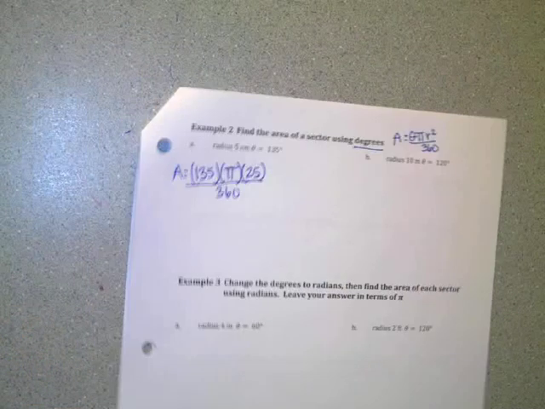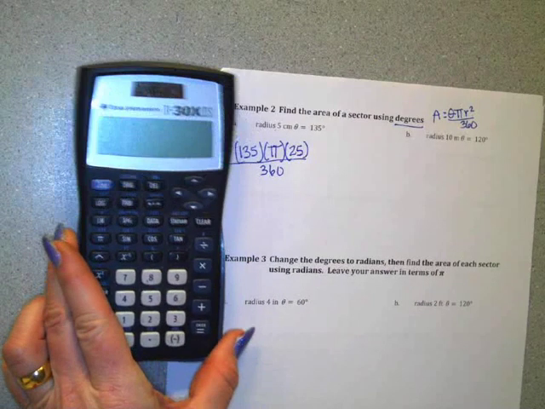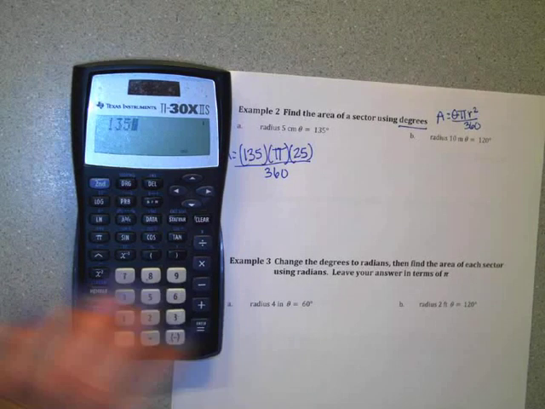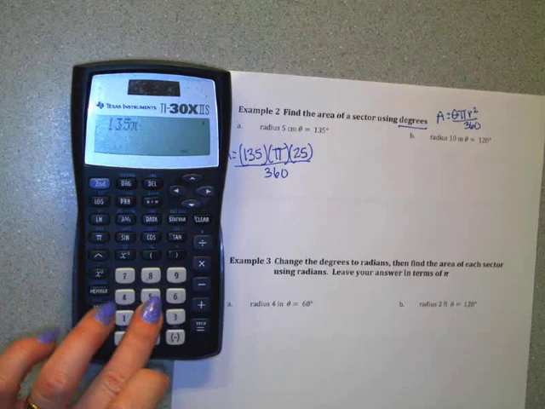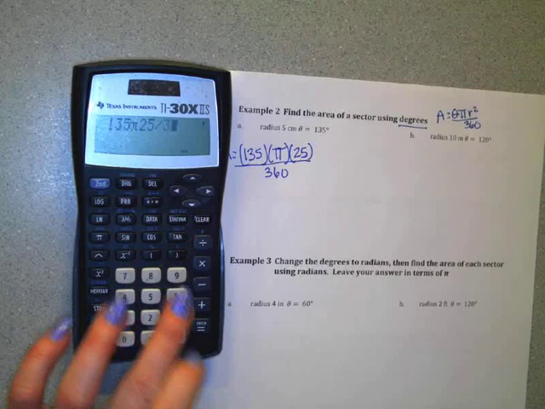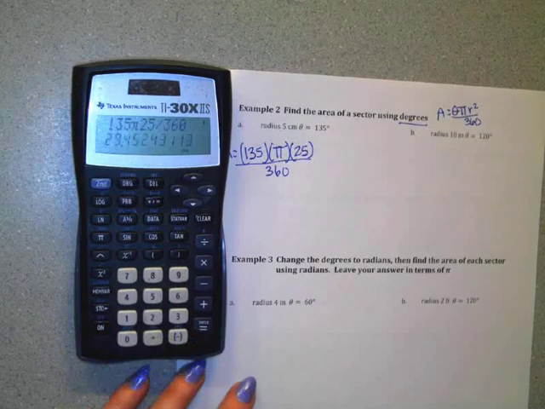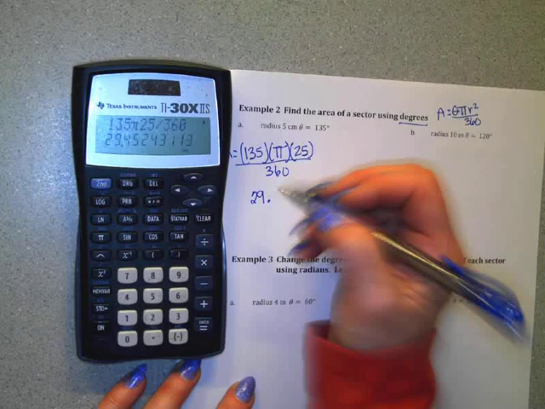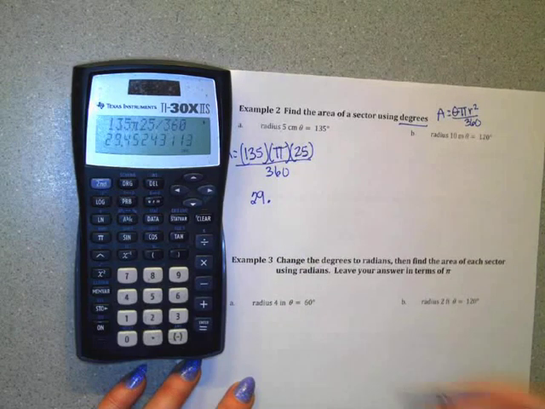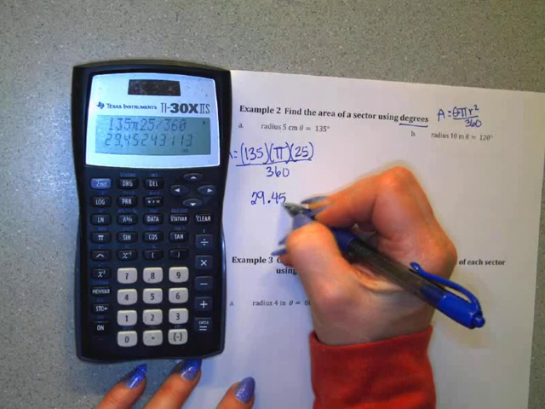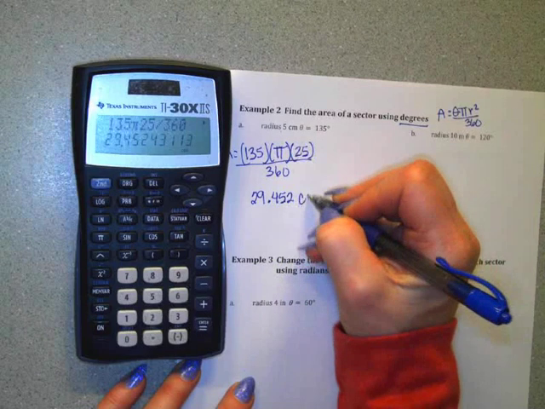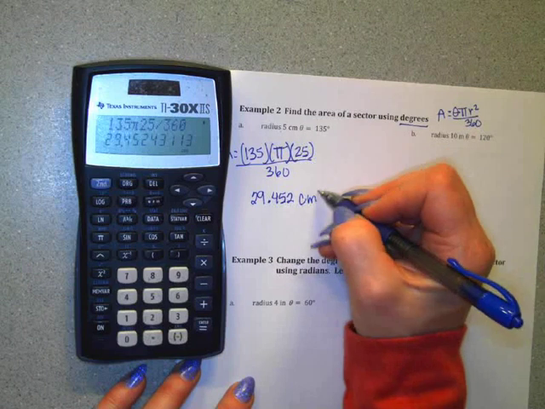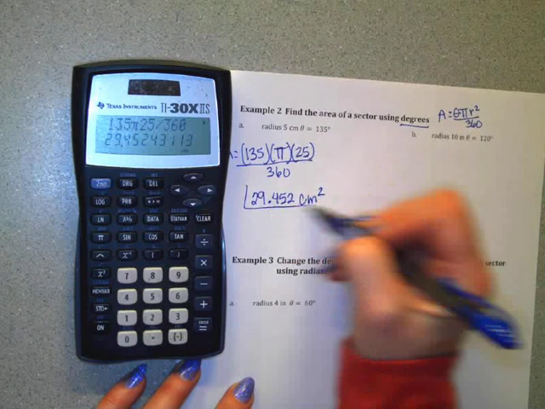And then it's just a matter of punching it into your calculator. So I've got 135, I've got my pi, I've got my 25, and then I'll divide it by 360. Rounding it to the nearest thousandth, I'll have 29.452. And because we're talking area, my unit's going to be, because I have 5 centimeters times 5 centimeters makes centimeters squared.